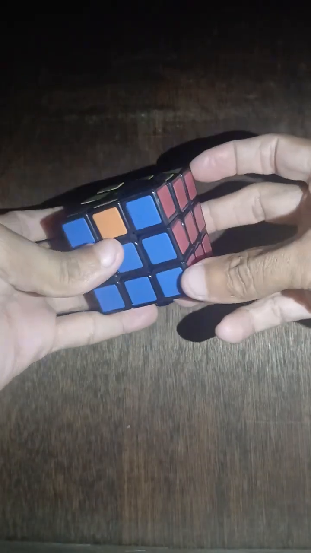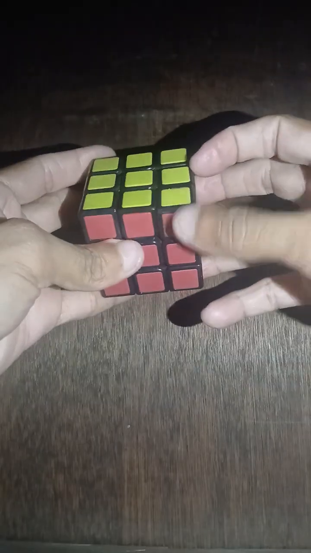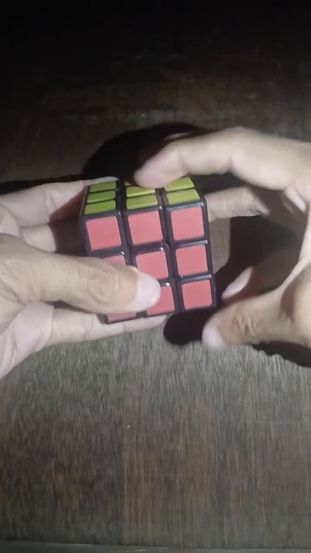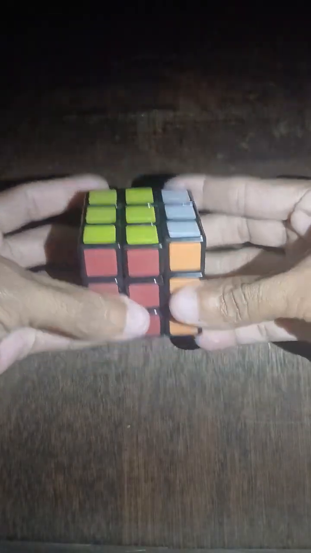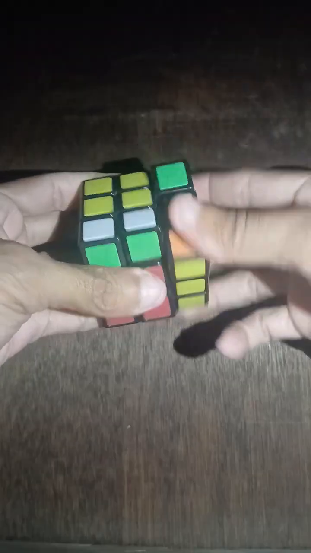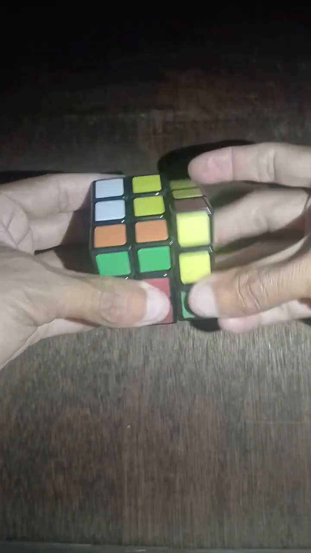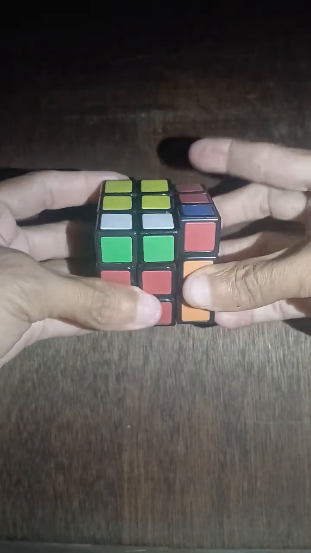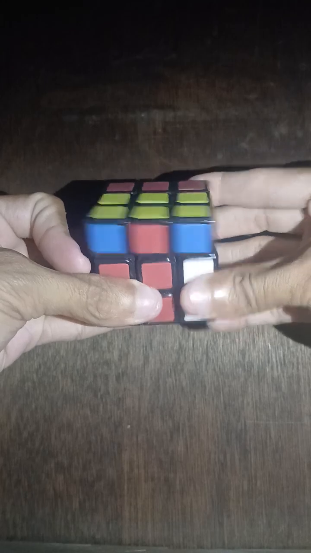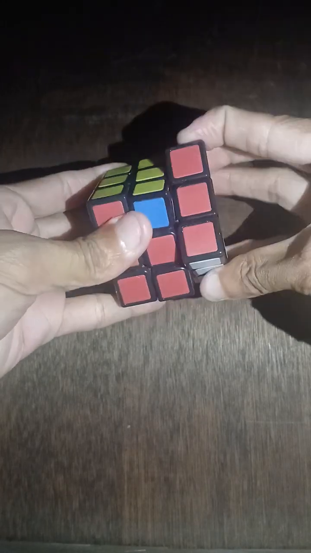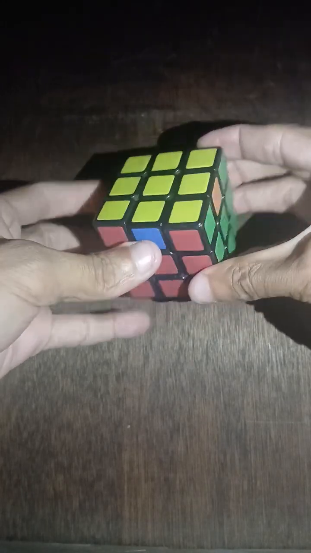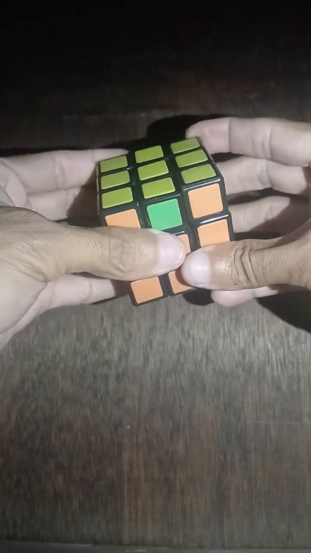Let's try this again. Okay, let's do it with this side. Let's face this side. So, clock 1, clock 2, clock 3, counter 1, counter 2, counter 3, counter 4, counter 5, last clock, last counter. Weird. Sometimes you have to do this a lot of times to get it.